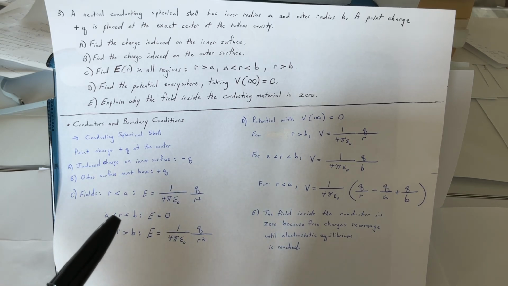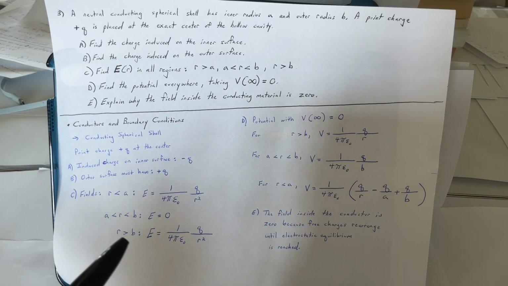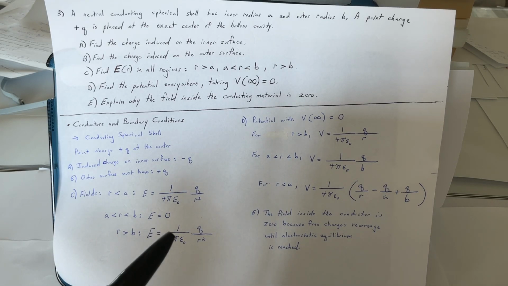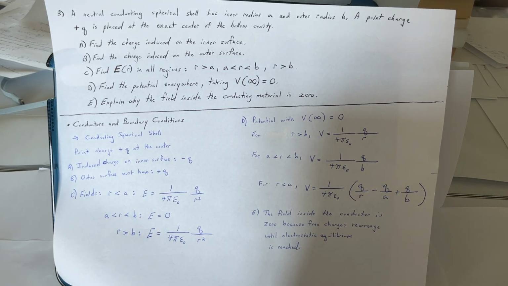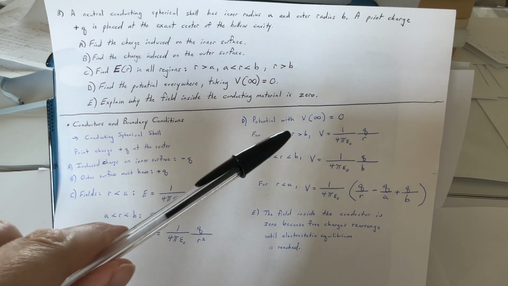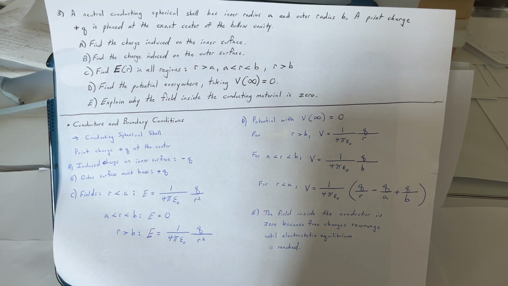And for a < r < b, E equals 0. And for r > b, E is going to equal 1 over 4 pi epsilon naught Q over r squared. Okay. For part D, the potential with V of infinity equals 0.